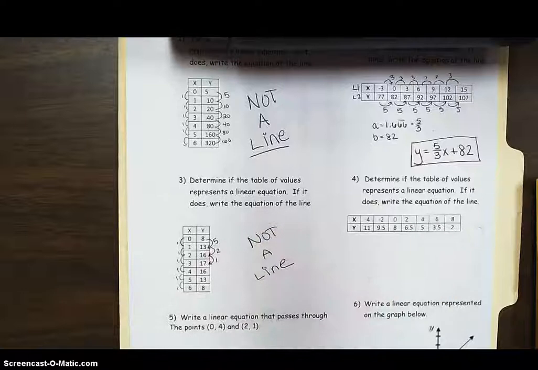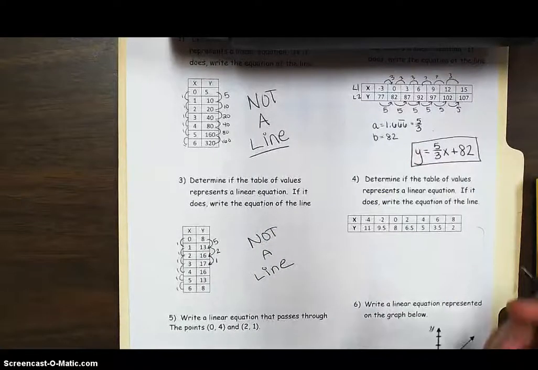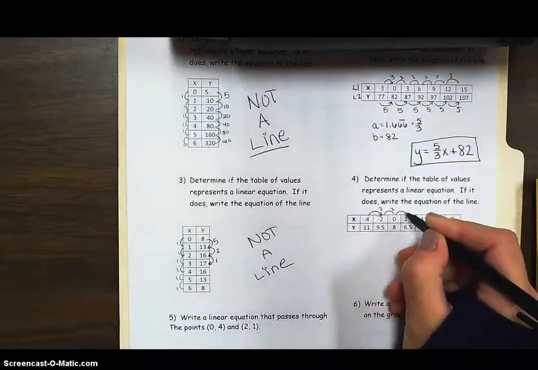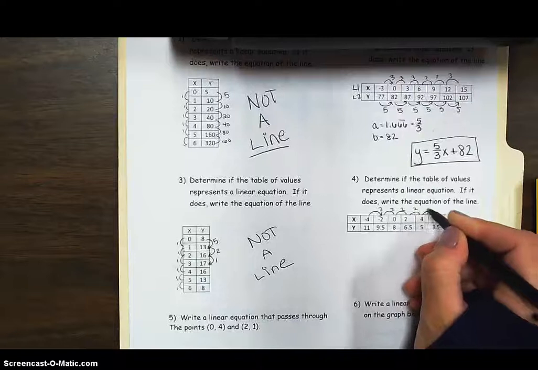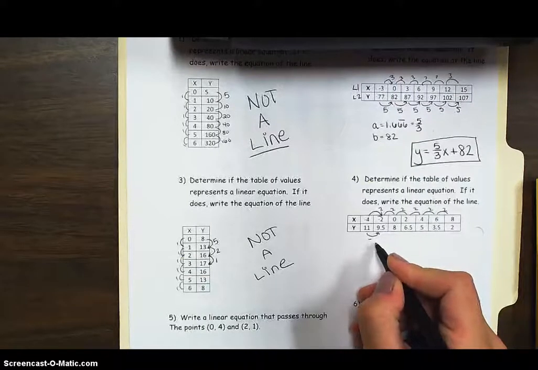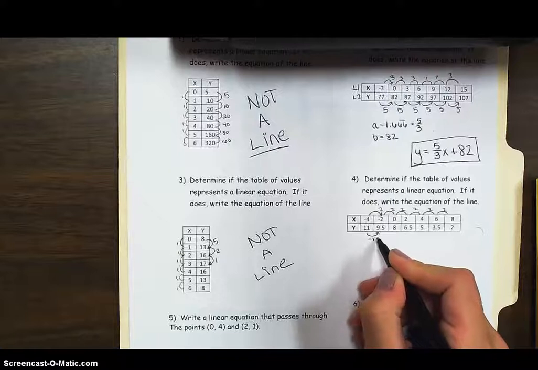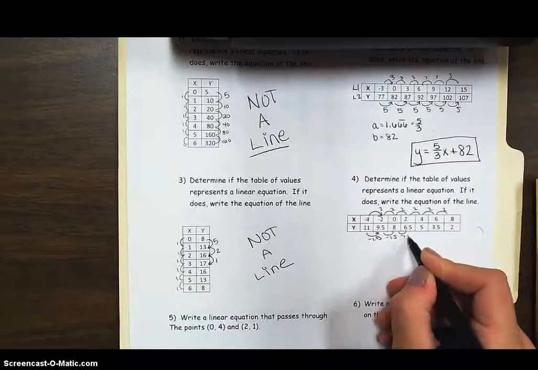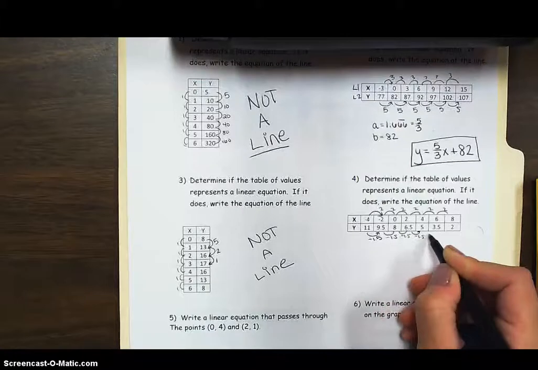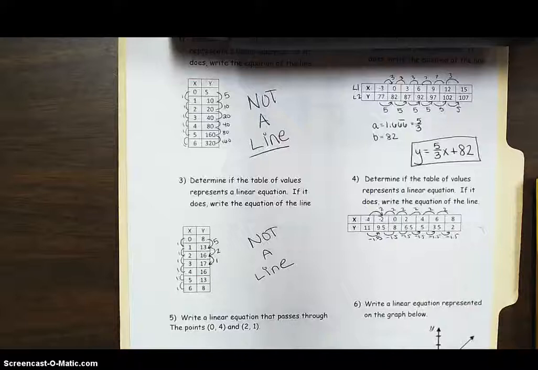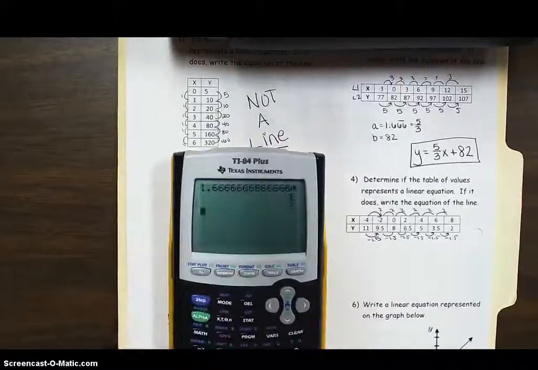So let's take a look now at our next one. Determine if the table of values represents a line. Let's look at our x's. Here, we're going up by 2. We're going up by 2. We're going up by 2. Okay, our x's look good. Now let's look at our y's. So here we're going down by 1.5. We're going down by 1.5, minus 1.5, minus 1.5. So this one looks like we're good. We are at a constant rate of change. Okay, that means we can use our linear regression.